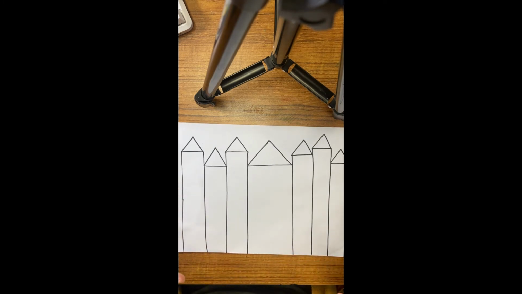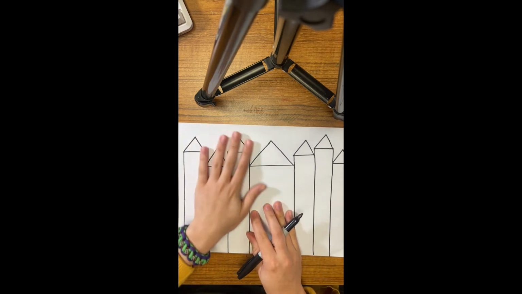There you go. Now go ahead and also add details to your castle.